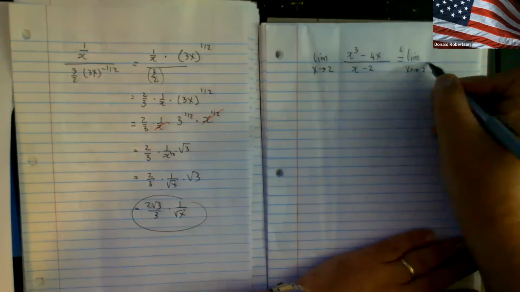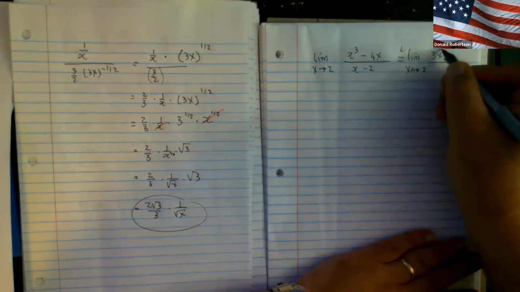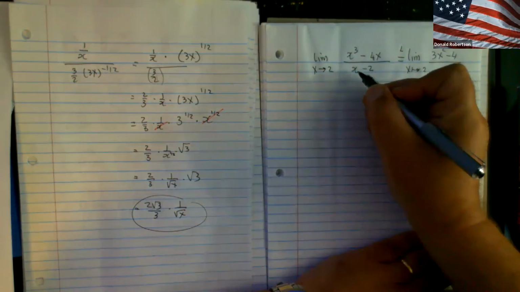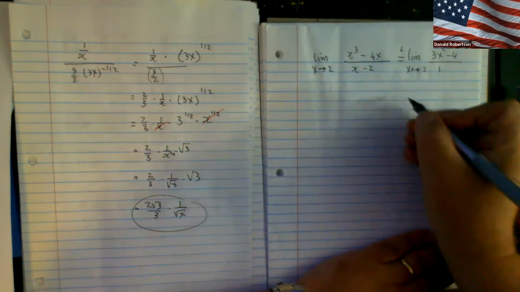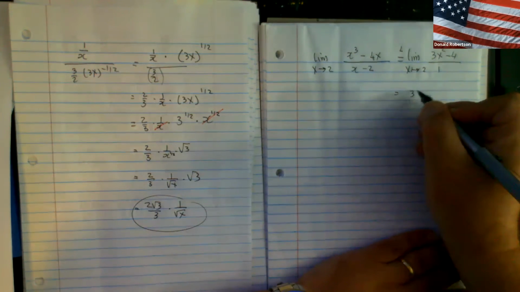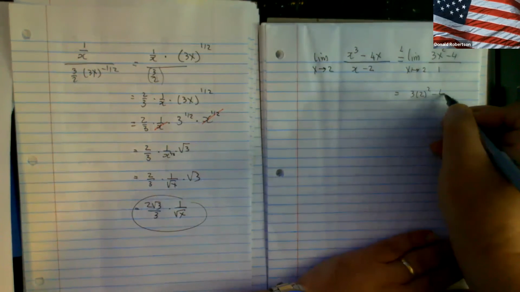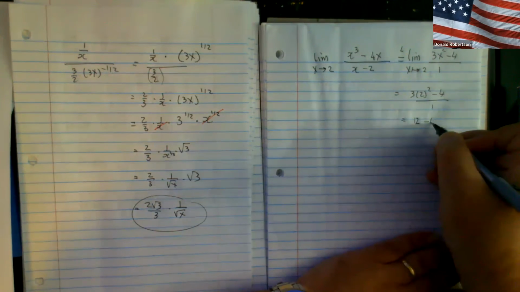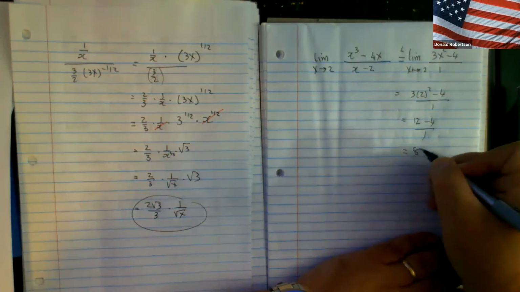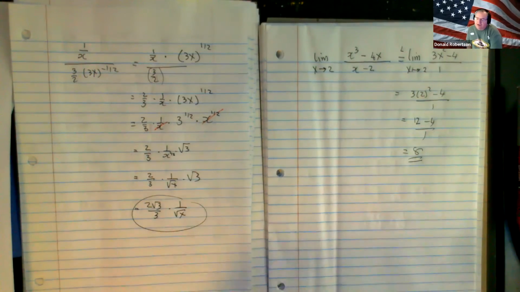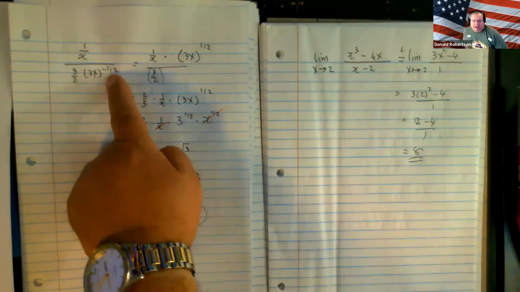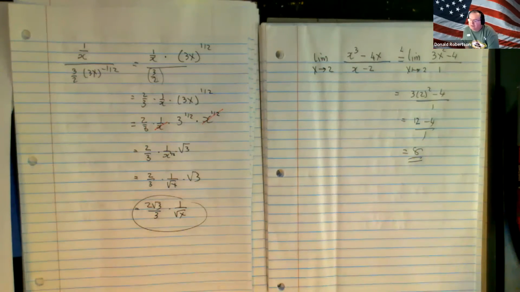And when I differentiate the top, I get 3x squared take away 4. When I differentiate the bottom, I get 1. And in this case, I can plug in 2. And I get 12 take away 4. I get 8. That's a much cleaner version. That one's yucky, but this one's quite nice.